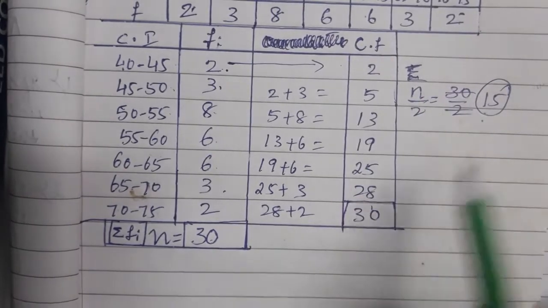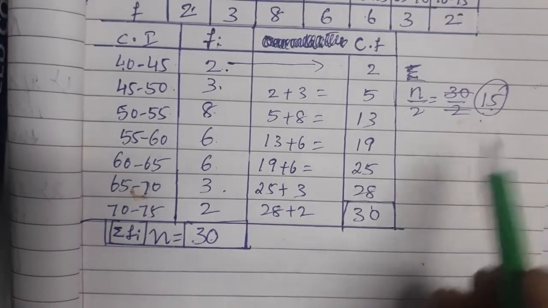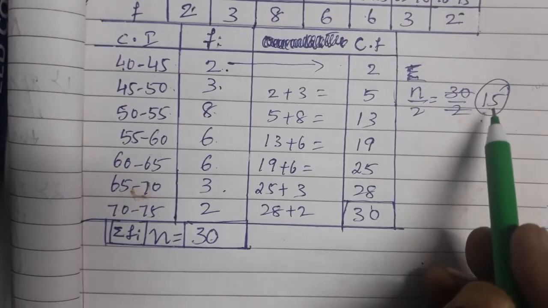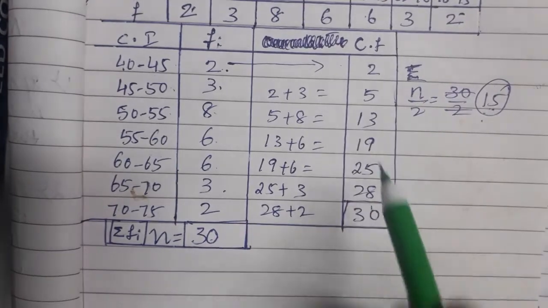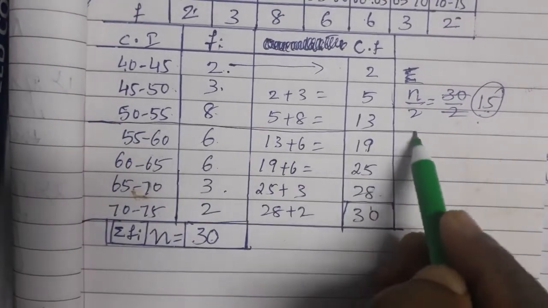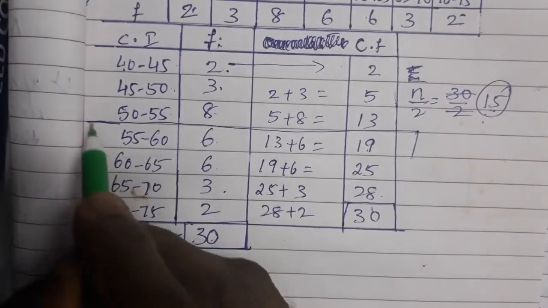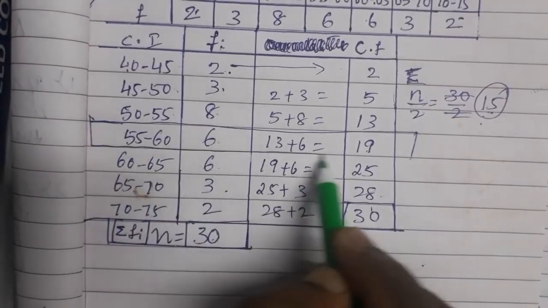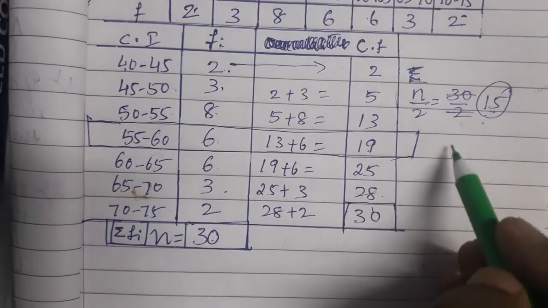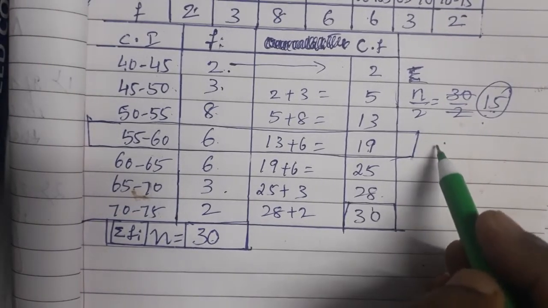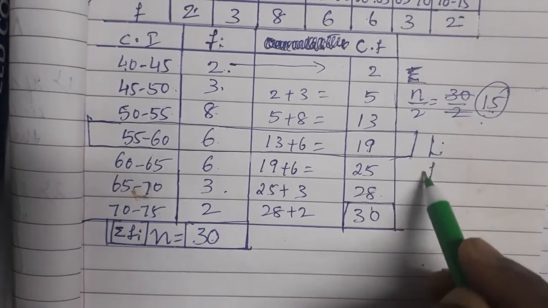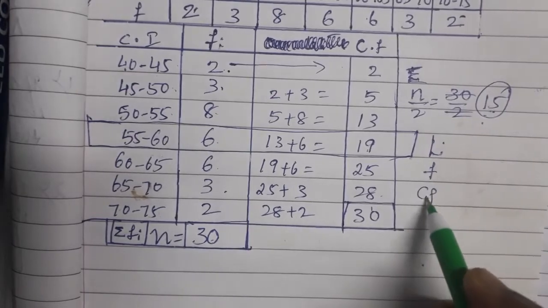Definitely 15 is not available. Which is the nearest score to 15? Which is the successive score to 15? Or the next greater value to 15 in cumulative frequency, that is 19. So mark this column. Whatever information you want related to the formula, you will be getting from here only. Okay. So now you have to collect one by one. Now you need L. Next you need F. Next you need cumulative frequency.